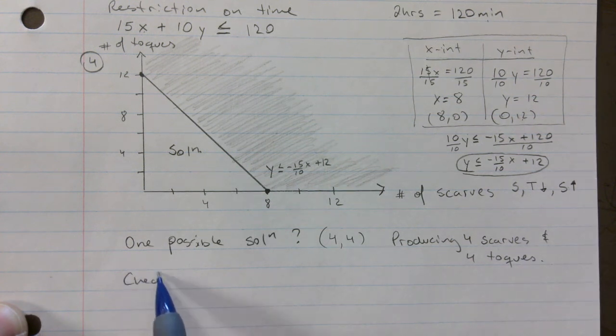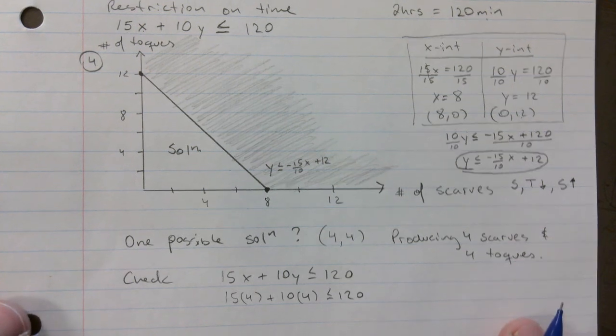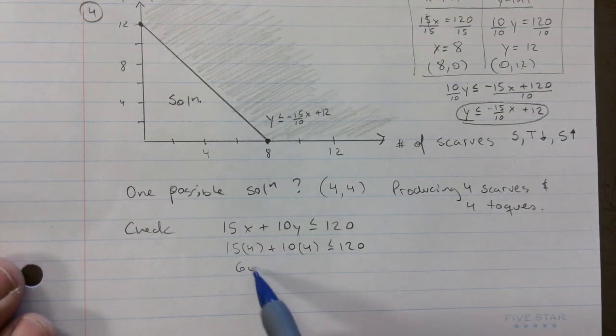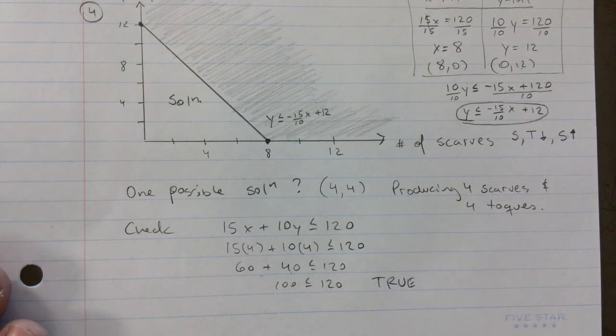We can check: 15x plus 10y is less than or equal to 120. We go 15 times 4 plus 10 times 4. So that is 60 plus 40, which is 100. And this is true. So you can check by looking at the graph, or you can check algebraically by plugging it in.